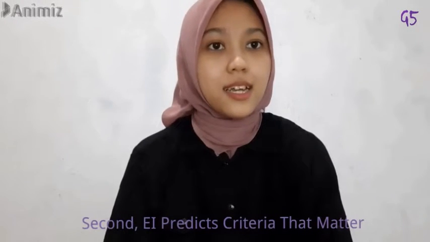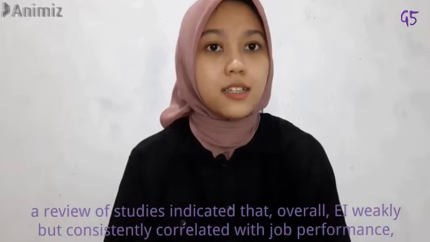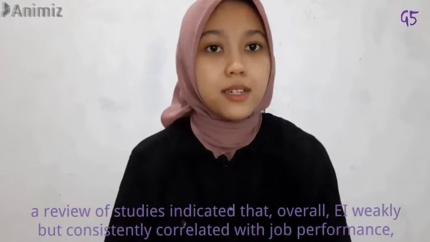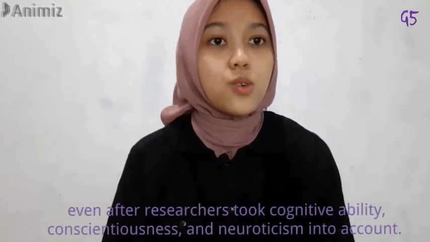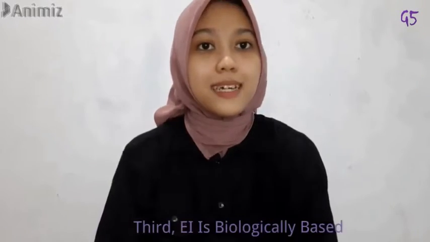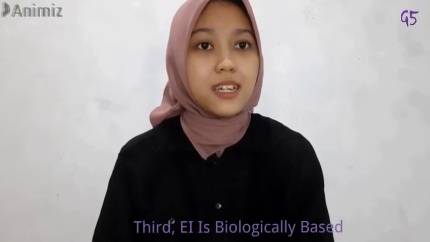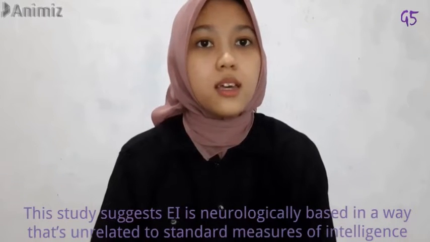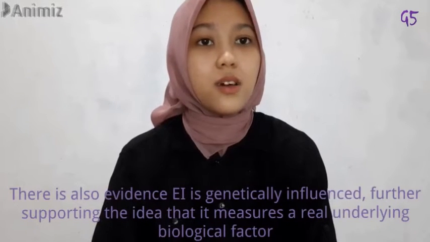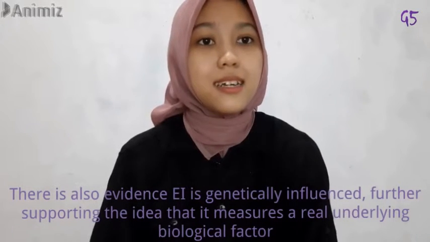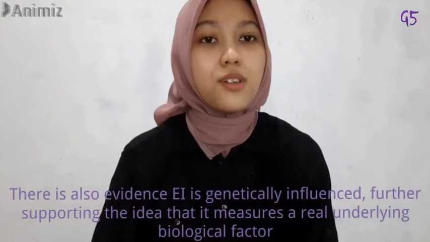Second, EI predicts criteria that matter. A review of studies indicates that overall EI was consistently correlated with job performance, even after researchers took cognitive ability, conscientiousness, and neuroticism into account. Third, EI is biologically based. Studies suggest EI is neurologically based in a way that's unrelated to standard measures of intelligence. There is also evidence EI is genetically influenced, further supporting the idea that it measures a real underlying biological factor.